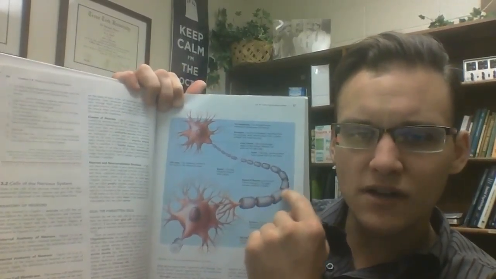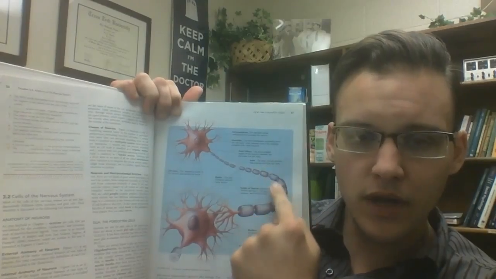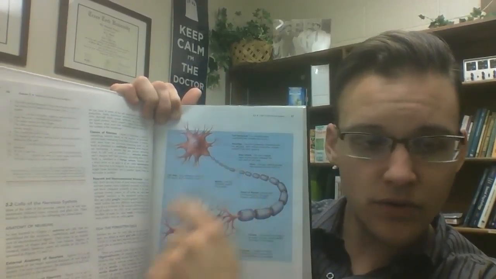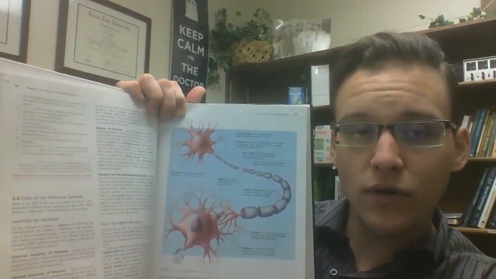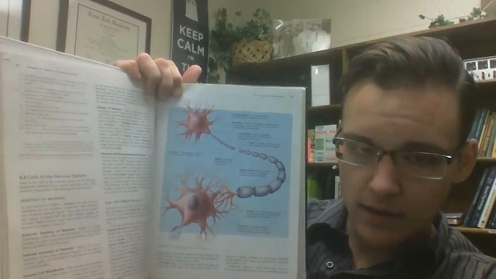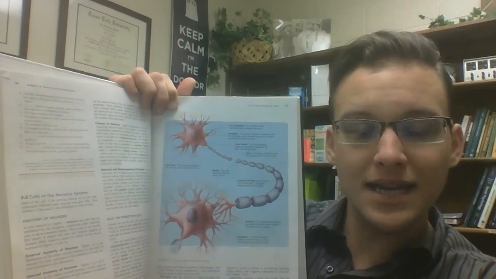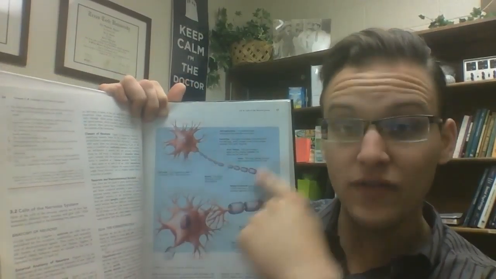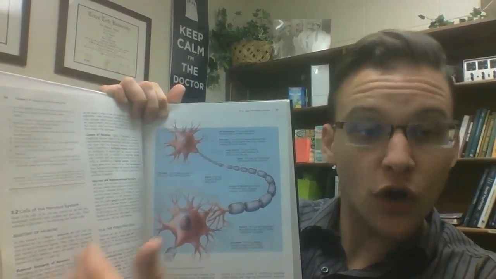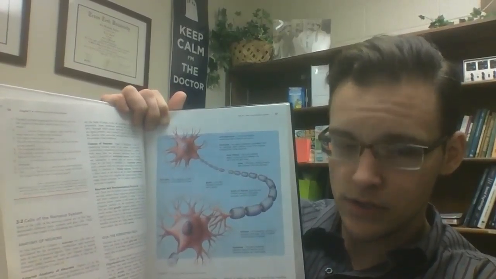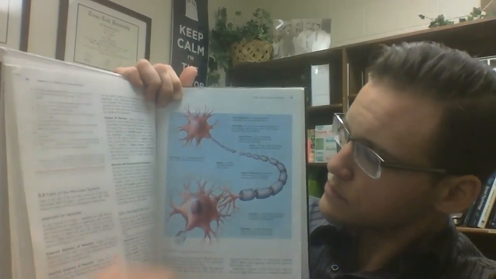But the glial cells that wrap themselves around an axon are collectively referred to as the myelin sheath. Now, the myelin sheath serves the function of basically conducting the electrical charge down the axon. It makes the charge go faster. And in one of the later videos, I'll describe how that's done.